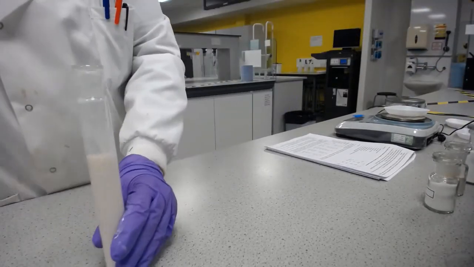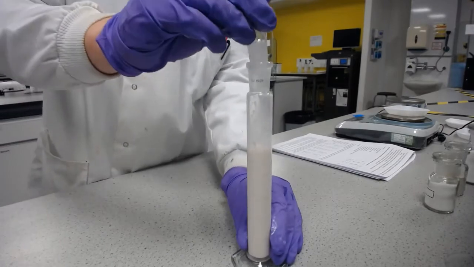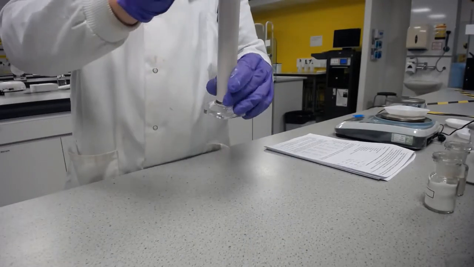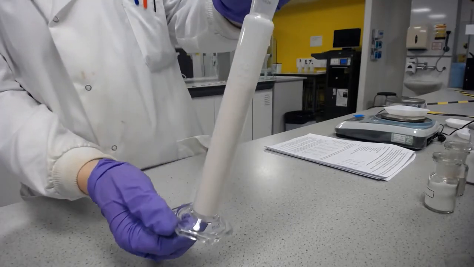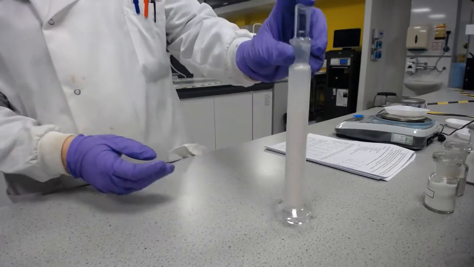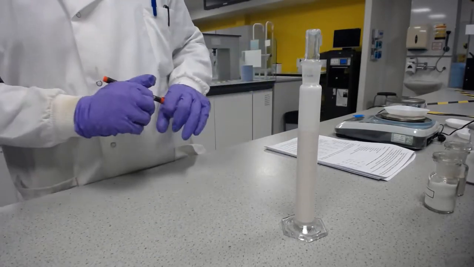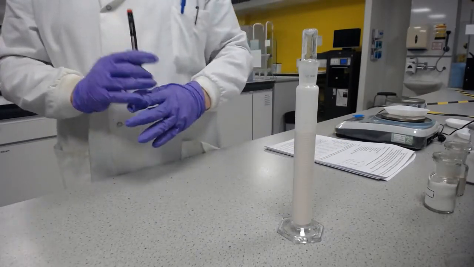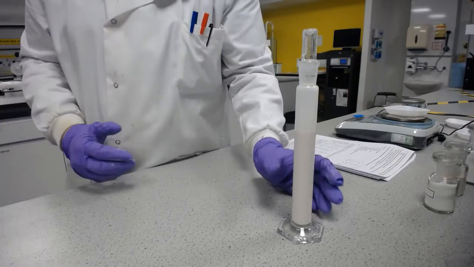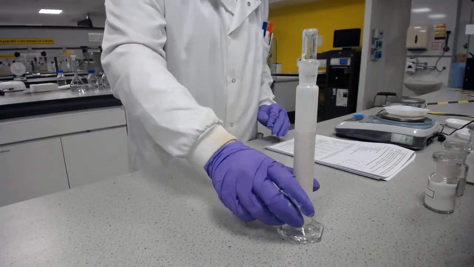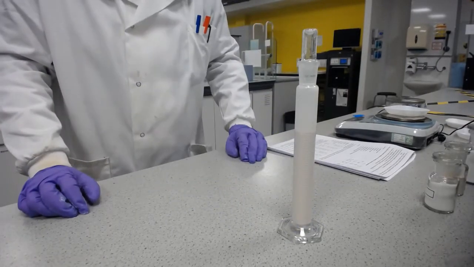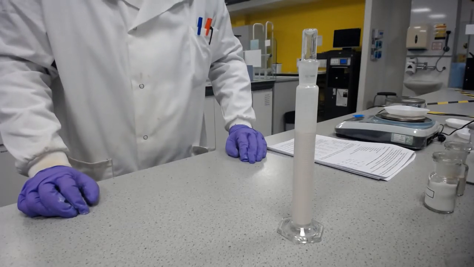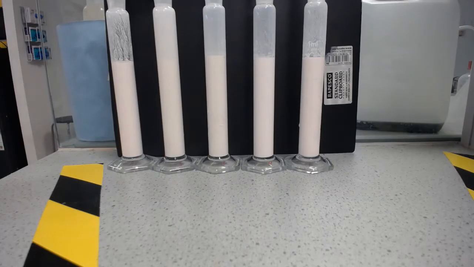So now we're up to 50 millilitres, the final volume of the formulation, and I can give it a good shake, and we now can see we have a nice pale pink calamine formulation. So that was formulation C. I'm just going to mark it as such. I'll now carry on and make the other 4 formulations, and then I can put them at the end and we can have a look at their stability and see how well they fare against each other.